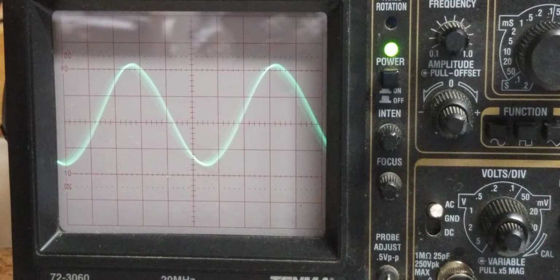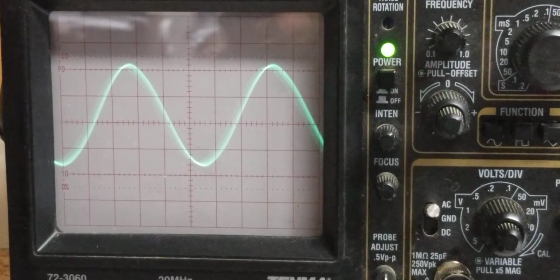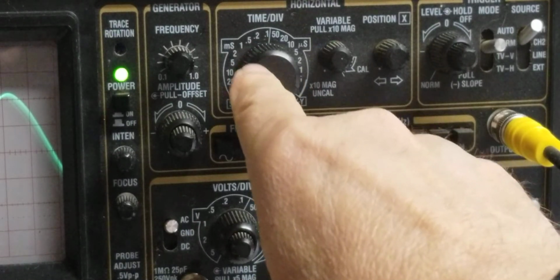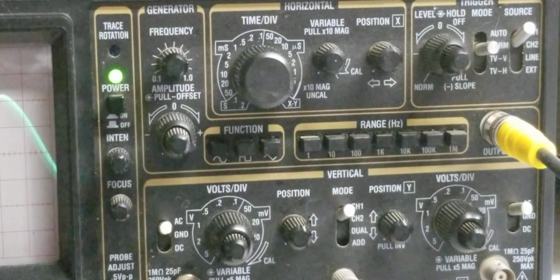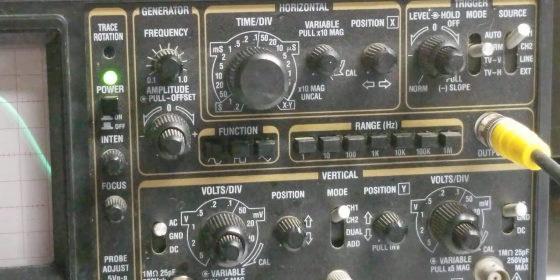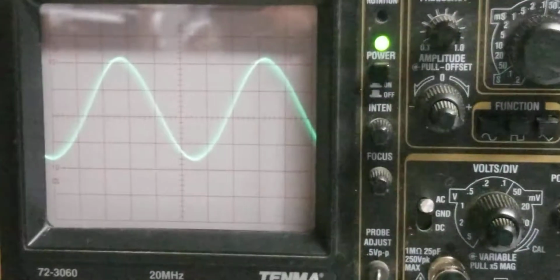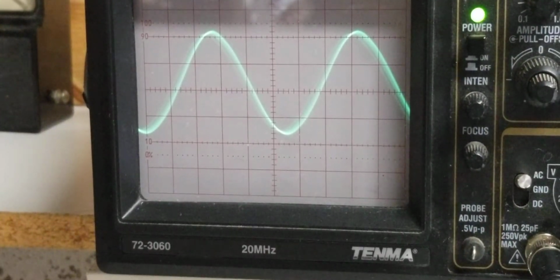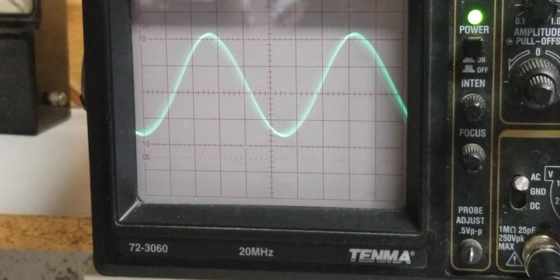So what I did is I adjusted the time scale, the time division. I adjusted it to 0.2 microseconds. Write that down. 0.2 microseconds. Okay? That's important.